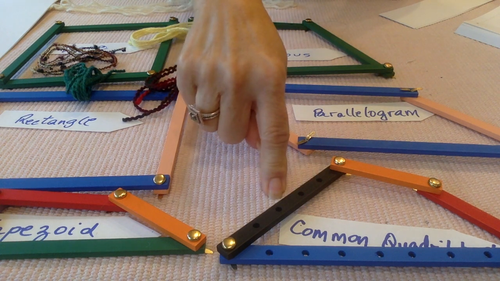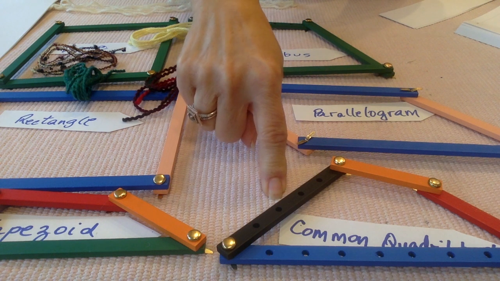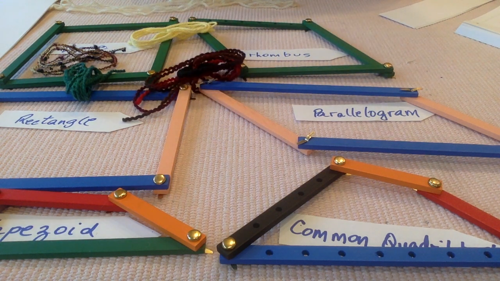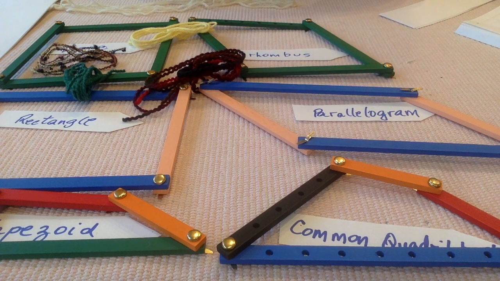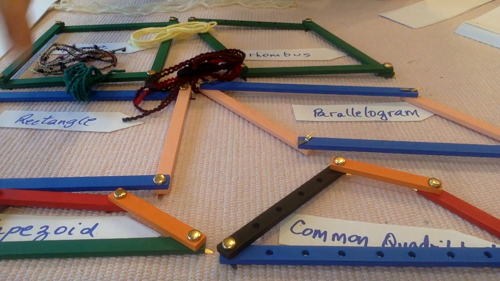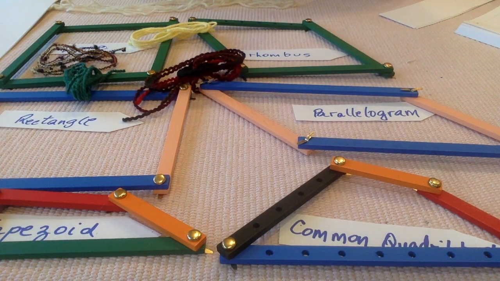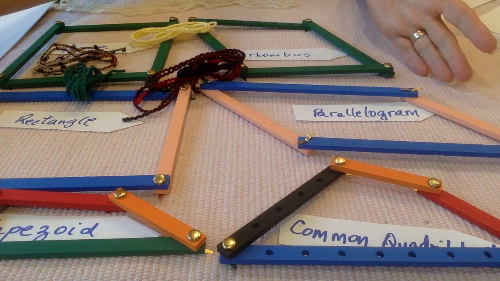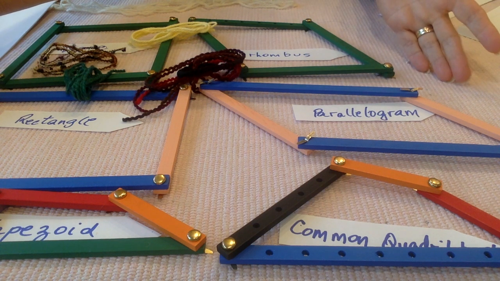The common quadrilateral has no parallel lines. And all the other figures, except for the common quadrilateral, have at least one pair of parallel lines. Actually, the trapezoid is the only one that has only one pair of parallel lines. The other 4 all have 2 pairs of parallel lines.